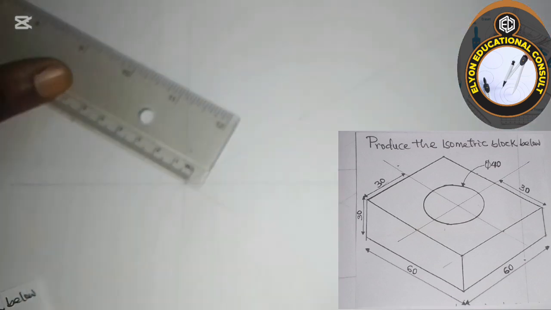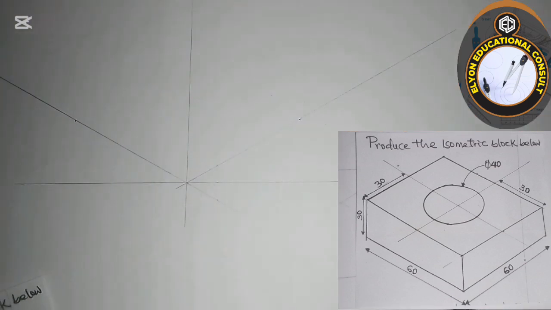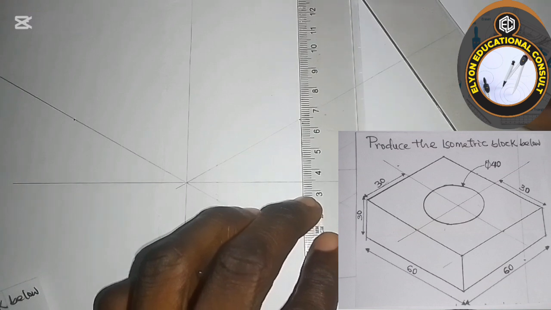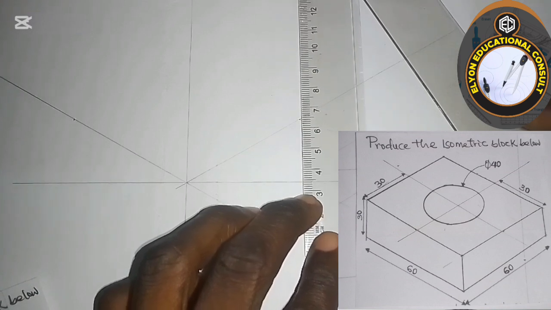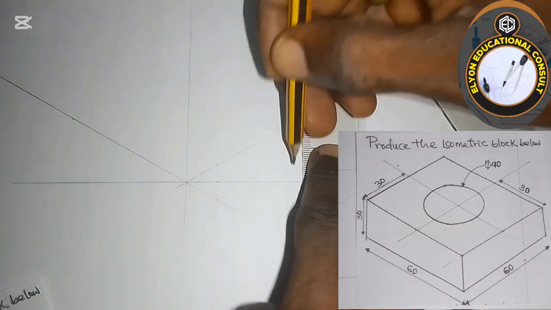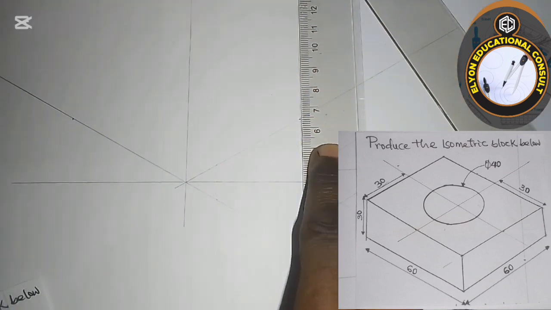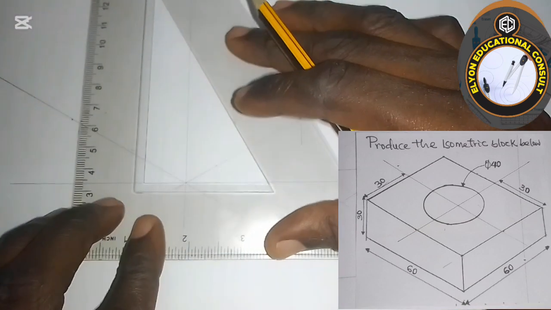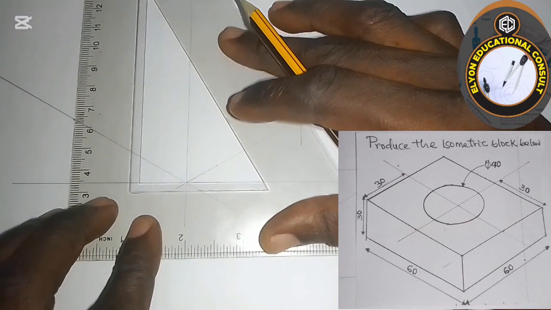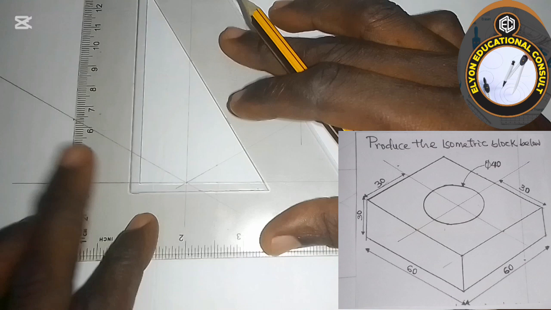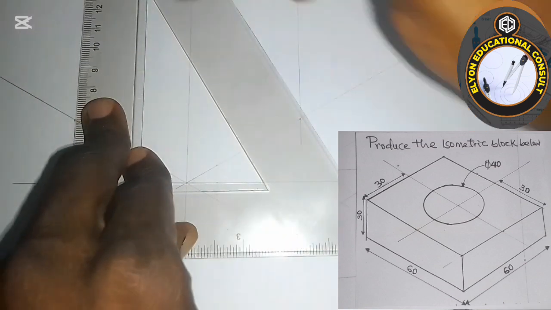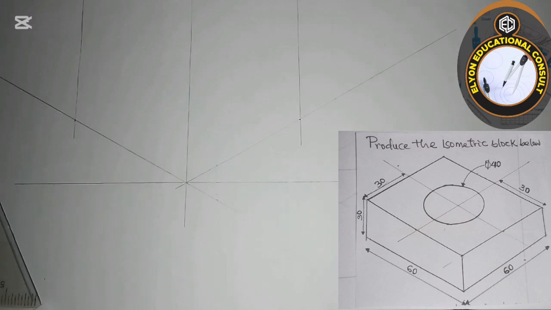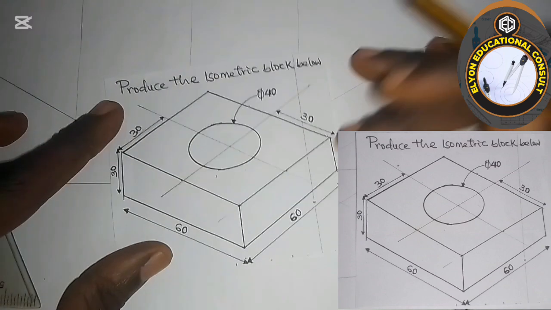So from here I'm going to have a perpendicular line, this way, produce this line up. Okay, so at this part as well I will produce a vertical which is going to be perpendicular to the baseline. Okay, just produce it this way, it's all right.